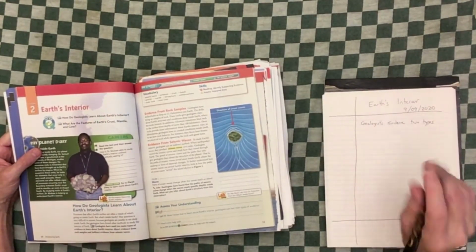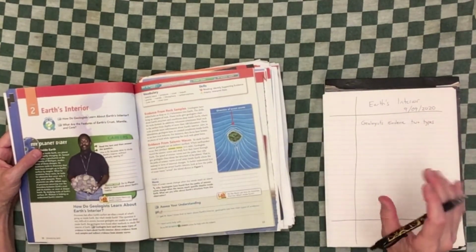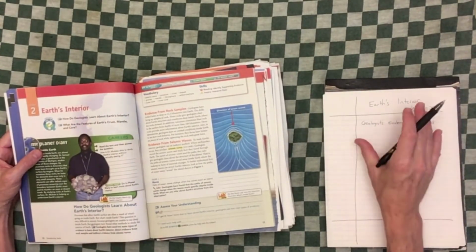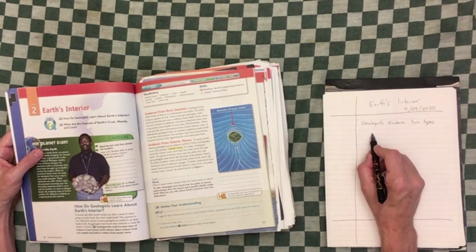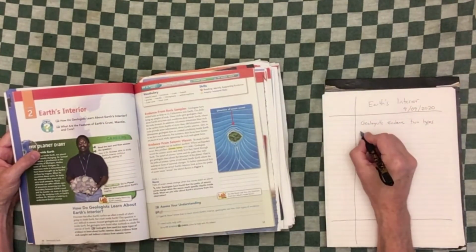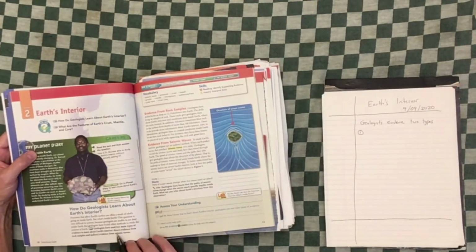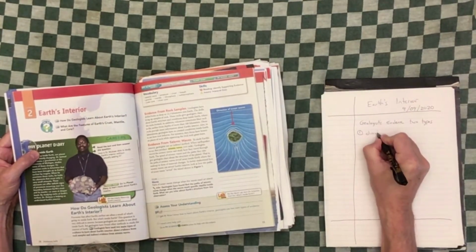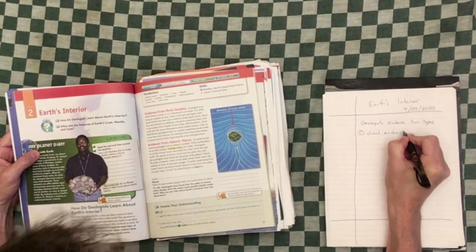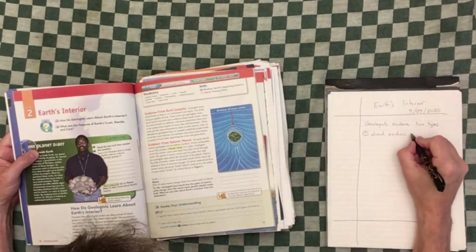One thing that you might want to do when you take notes is to leave some space. Whenever you have a new idea, leave a space. So two types. There's one type, and it's direct evidence, rock samples.